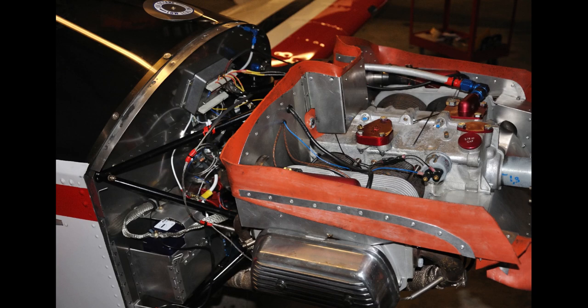If the secondary ignition system fires before the primary system, it will cause unacceptably high cylinder head temperatures, a rough running engine, and poor power output.